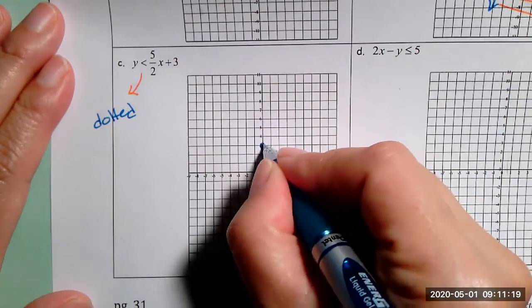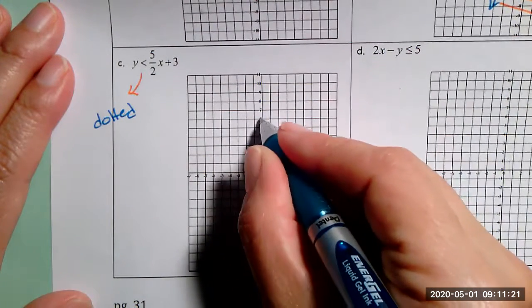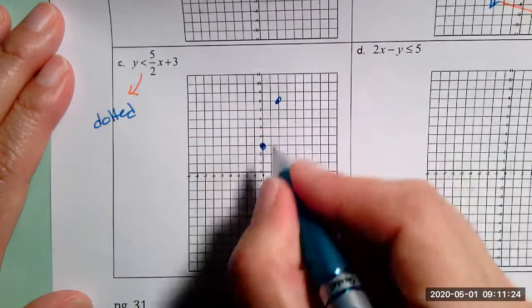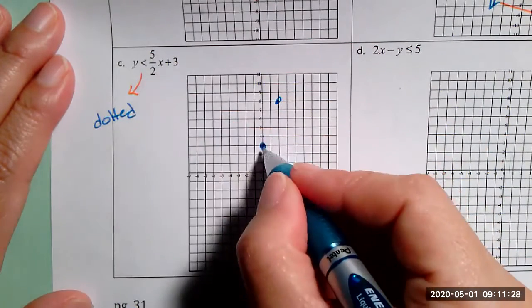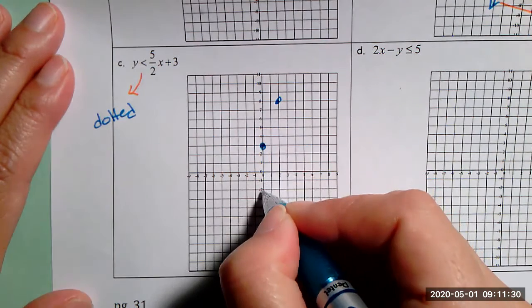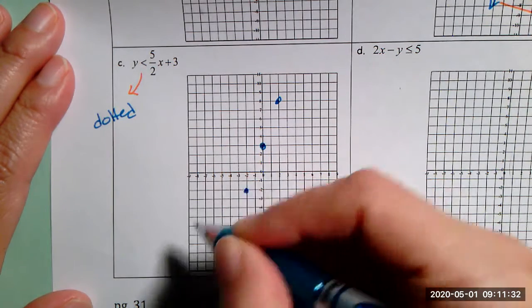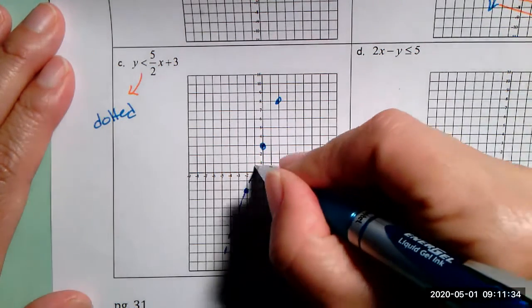1, 2, 3. I'm going to go up 5. 1, 2, 3, 4, 5 over 2. And I'm not going to have enough room. I'm going to do one more. I'm going to just go the opposite direction. 1, 2, 3, 4, 5, and then back 2. And you can kind of see my line starting to form.